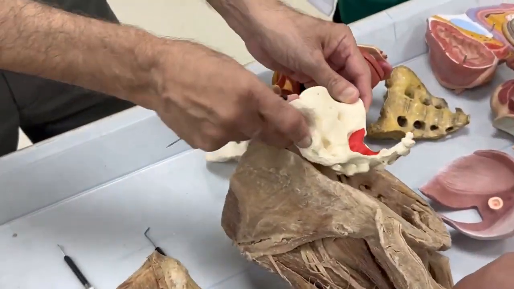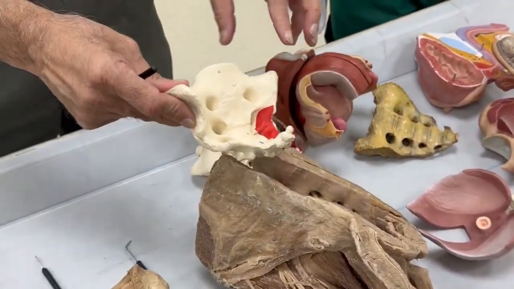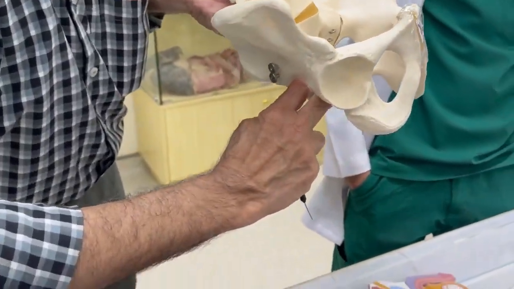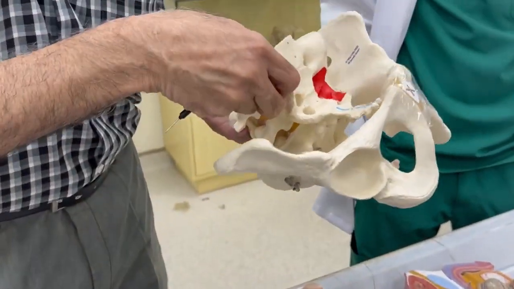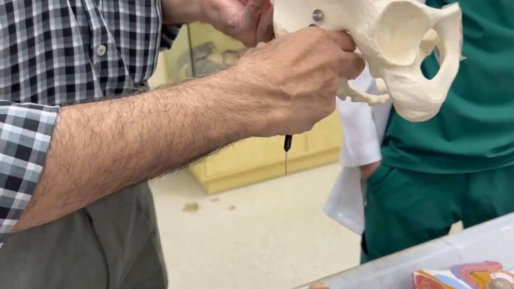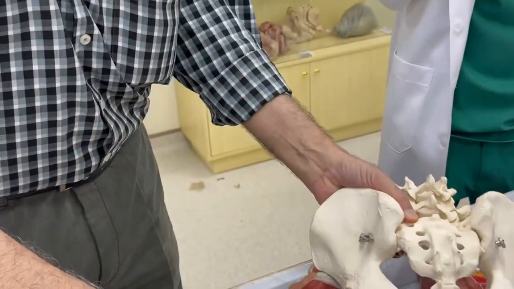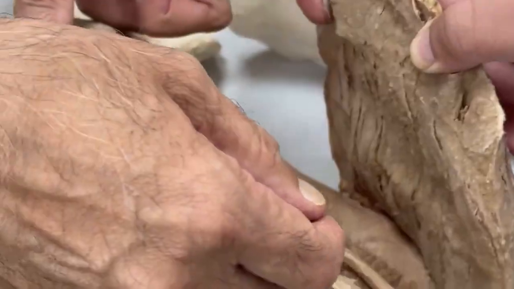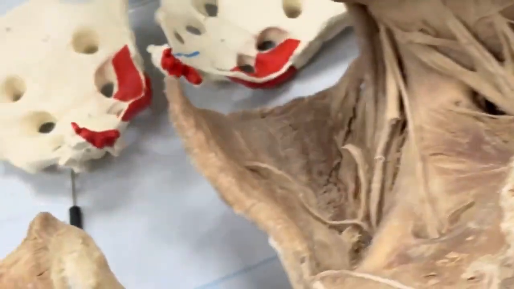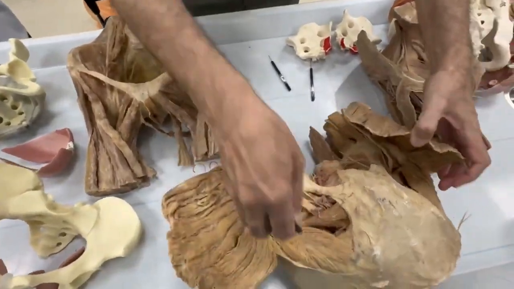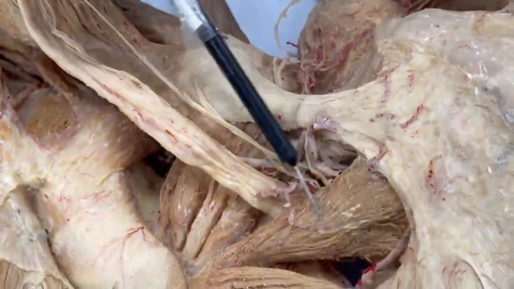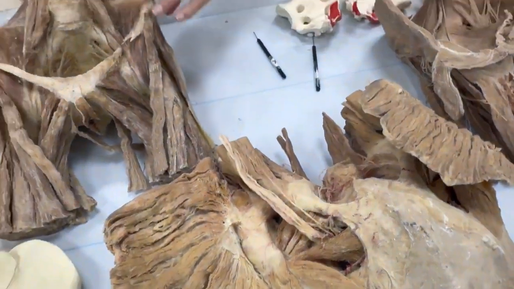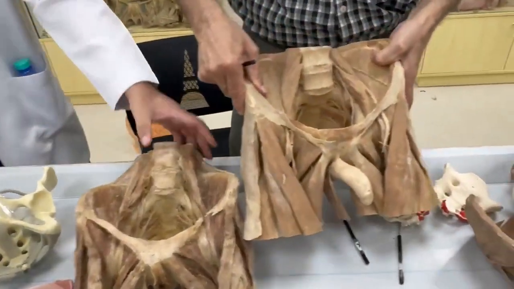Here is piriformis, like here. From here, it will get out. So here you can see piriformis getting out, and the sciatic nerve is related to the lower border of piriformis. This is a beautiful piriformis here.